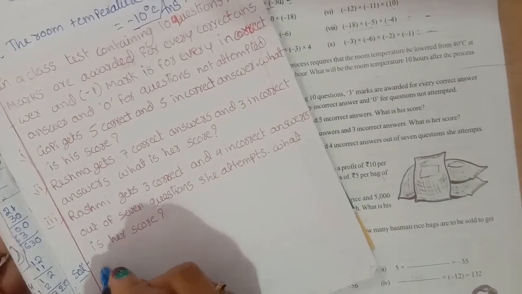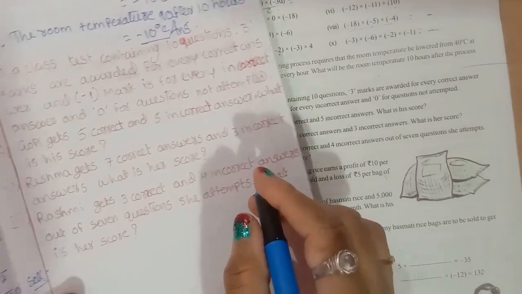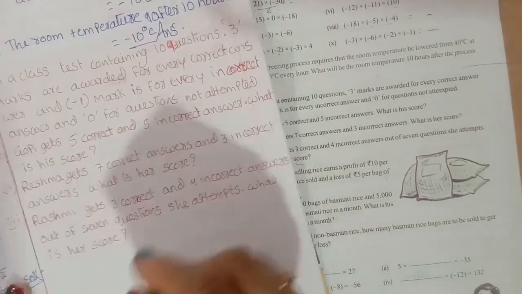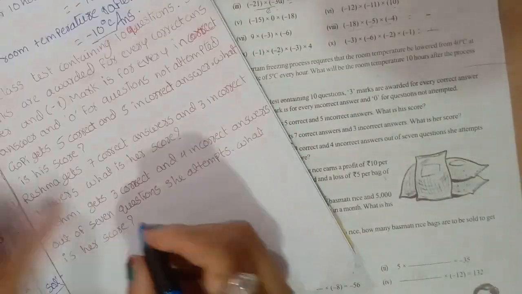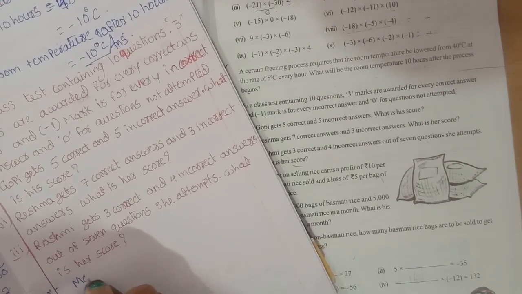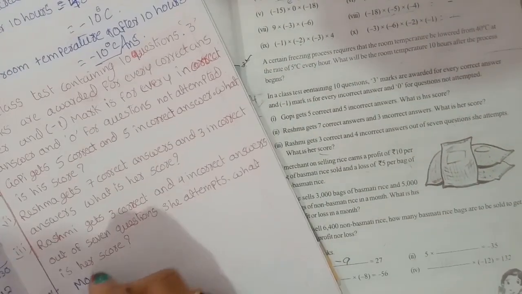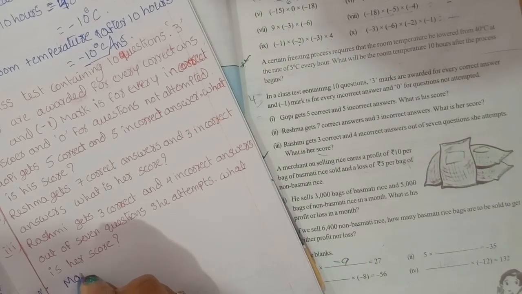First of all, write down the given data, the given problem only. First, the given marks. The total is 10 questions only, a test containing 10 questions.